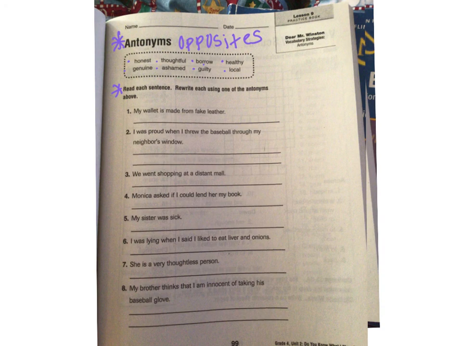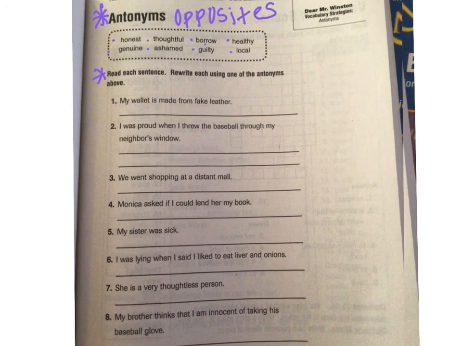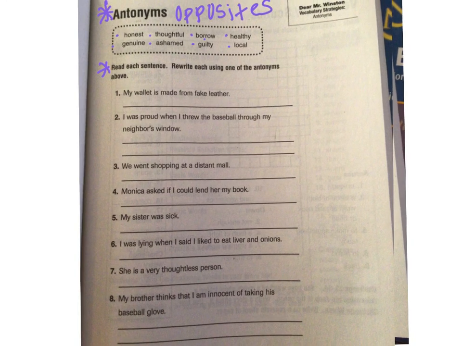All right, so they're not going to tell us the word necessarily, guys. So I need to find a word where up here in the box there's an opposite. Okay? Our first one is going to be fake. What is the opposite of fake leather? Just like if you buy a baseball glove and it's not real leather, what would be the opposite of fake? And it's a word that you maybe don't know as well. Genuine. Genuine is the opposite of fake because it's more real.